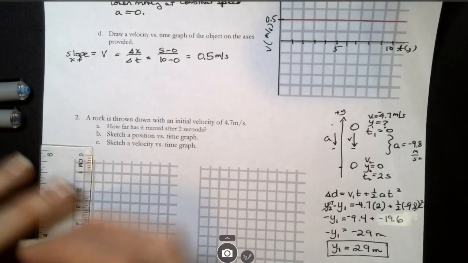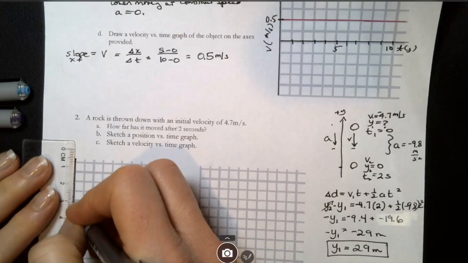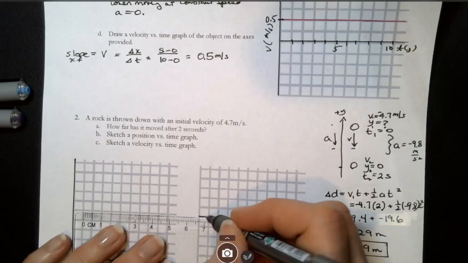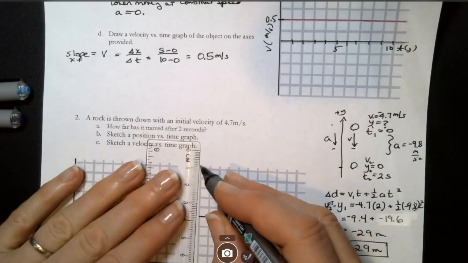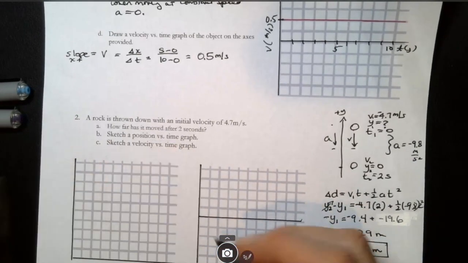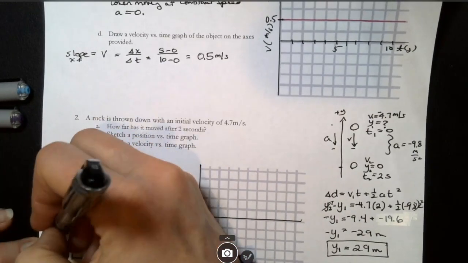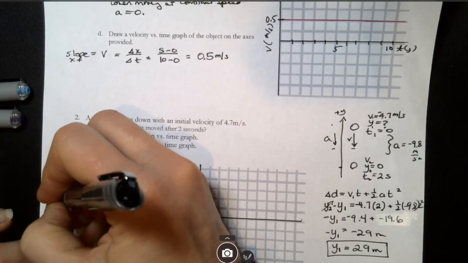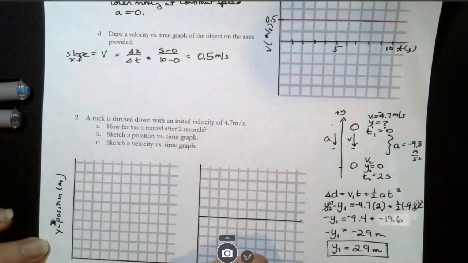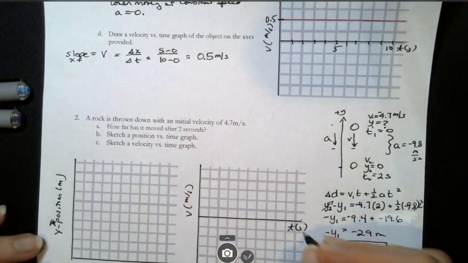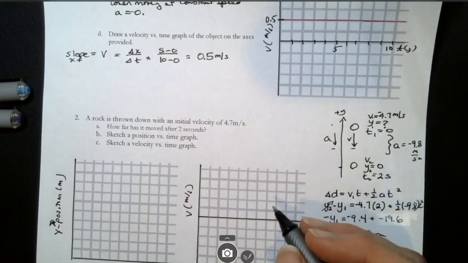And now we're going to add this to our graphical analysis, right? Making graphs. So I'm going to make a v-t graph and we're going to make a position-time graph. This is going to be our y position. This will be time. This will be velocity. And this will be time. So we know we've got 2 seconds.